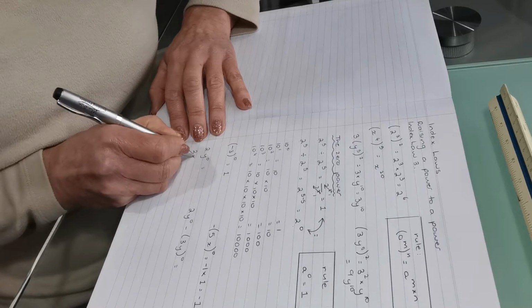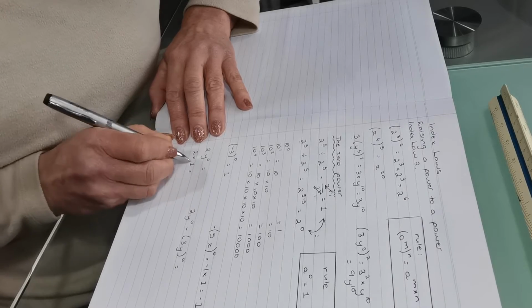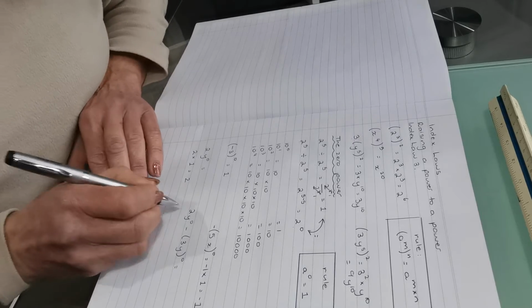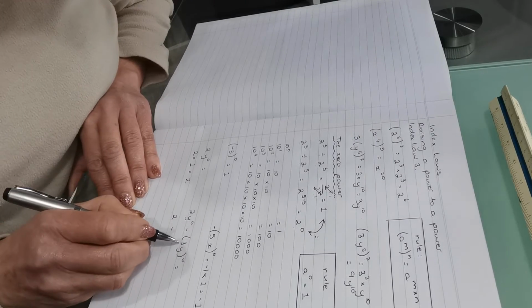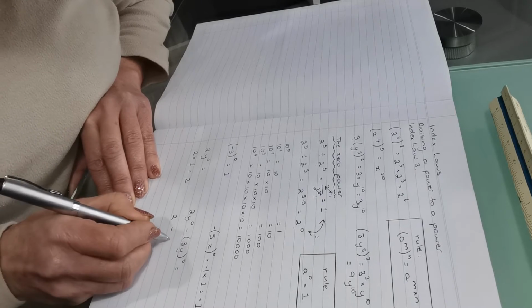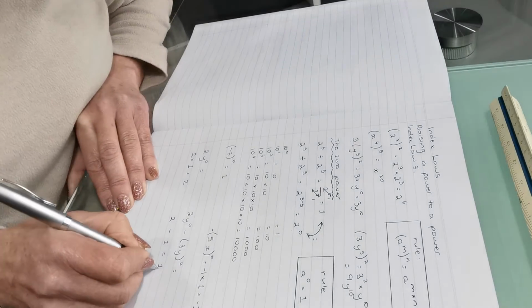This equals 2 multiplied by y to the power of 0, which is 1. 2 times 1 is 2. Little numbers, but they can be tricky. So we've already solved this. 2 minus 3y, all in brackets, raised to the power of 0, which equals 1. 2 minus 1 is 1.